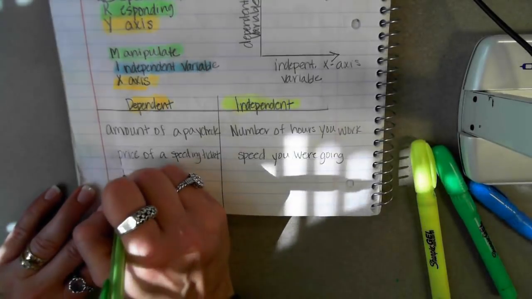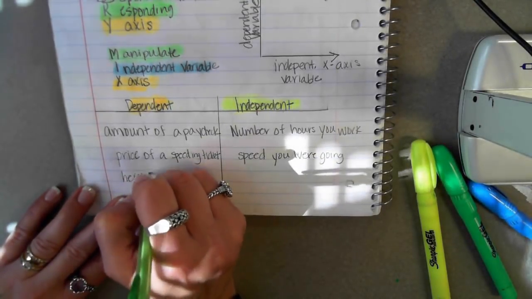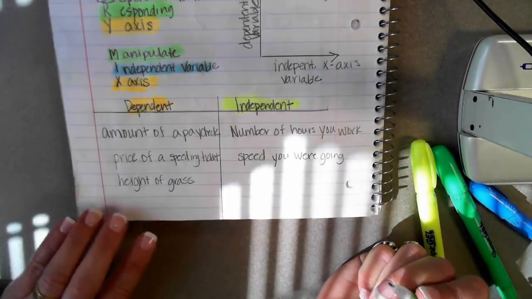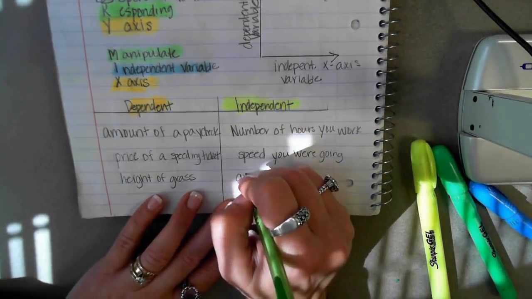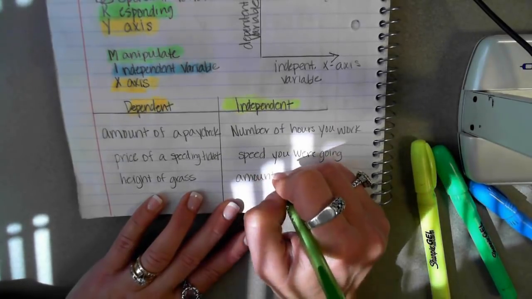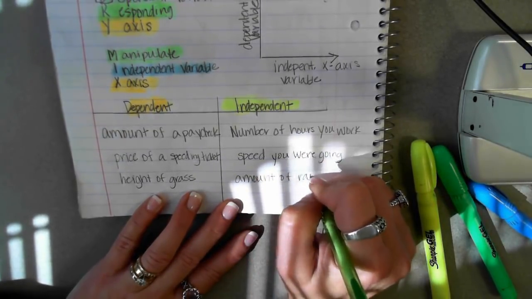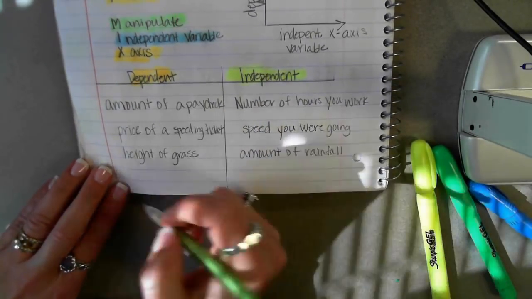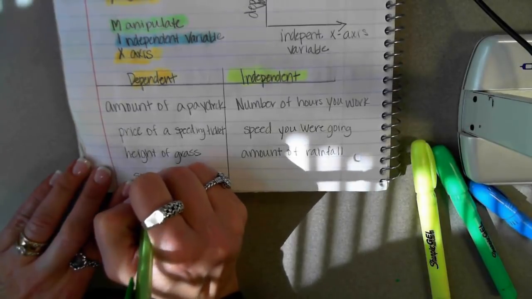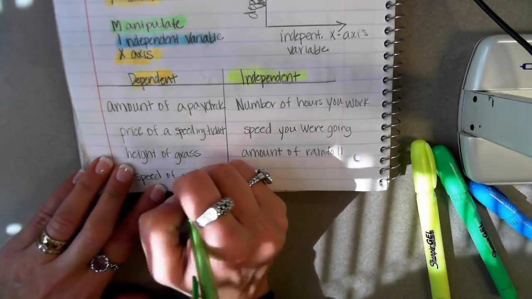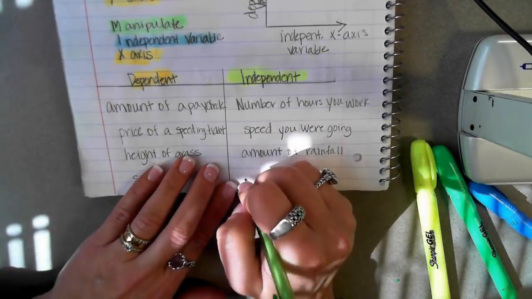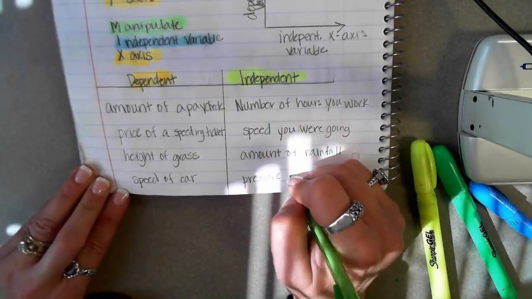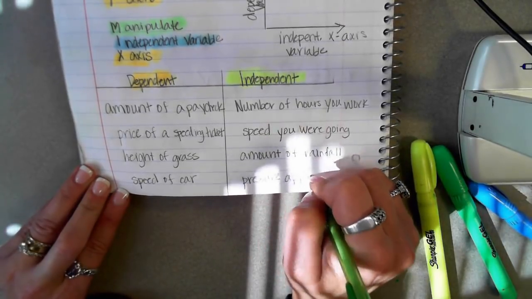The next one, height of grass. We all know what causes grass to grow is the amount of rainfall. Speed of car. How fast your car will go will be determined by the pressure applied to the gas pedal.